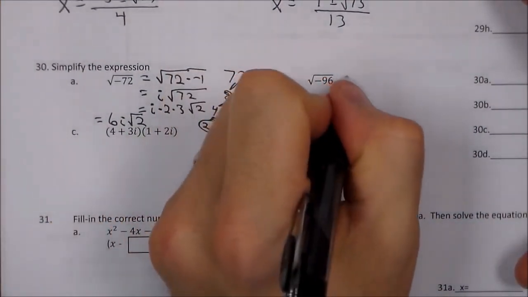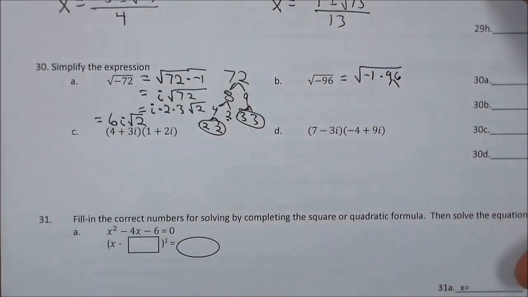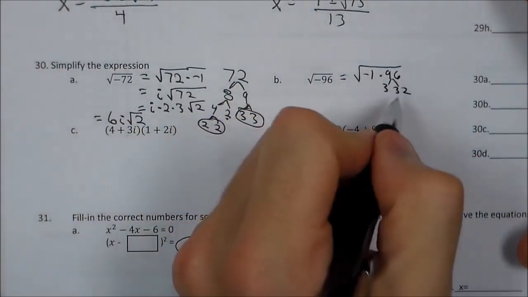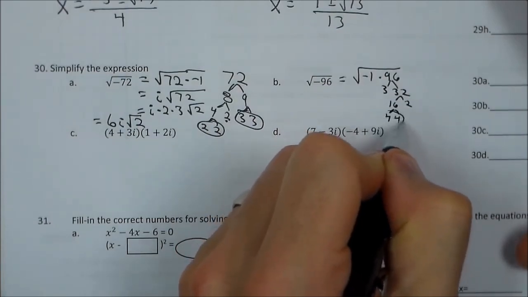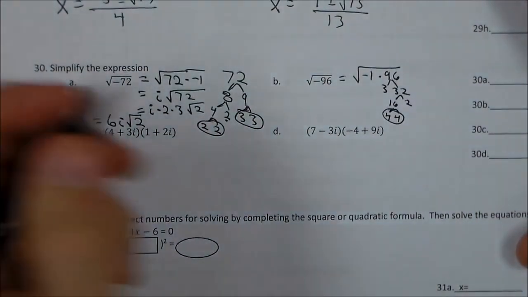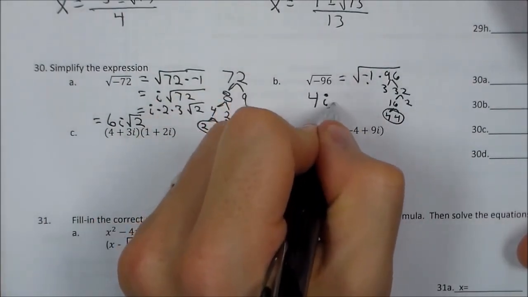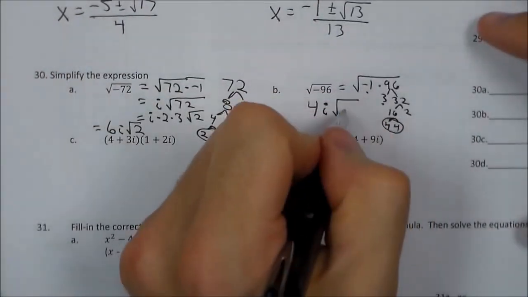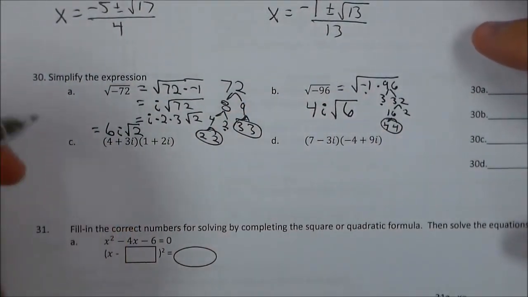Now for the square root of negative 96, we're going to do the same thing. It is negative 1 times 96. 96 we can divide by 3, and then that's 32. Now 3 is kind of stuck, but 32 becomes 16 times 2. And 16 is 4 and 4. So we get this pair of 4s there. Those are going to come out. The negative 1 becomes an i. That comes out. And I'm left with the 3 and 2. They're not going to have a pair, they're not going to have a friend. So I'm just going to multiply them together and write it as 4i root 6.